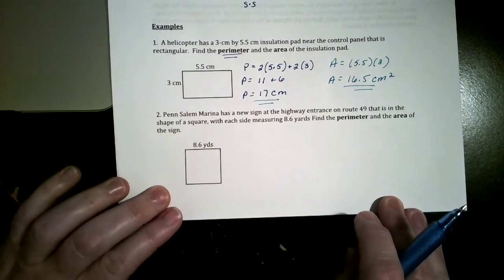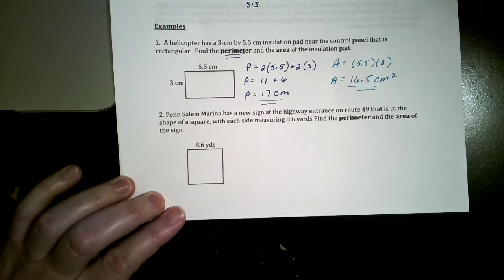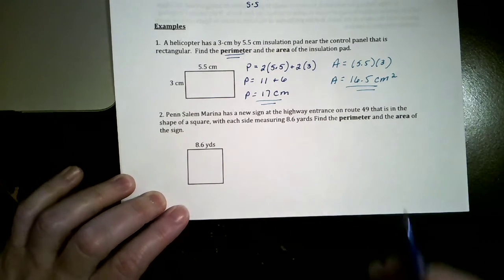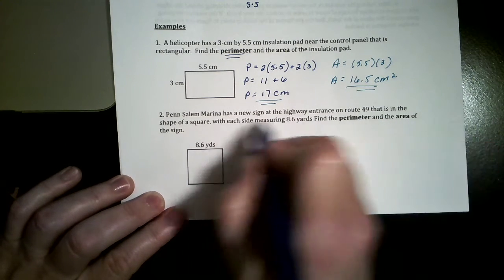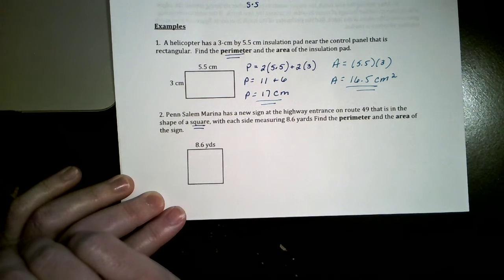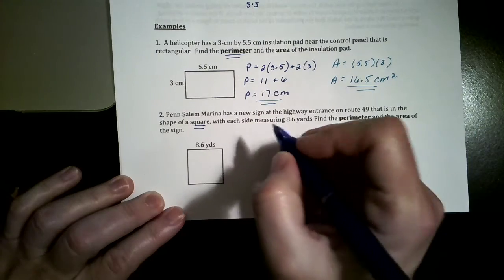Let's move on to the next question. Penn Salem Arena has a new sign at the highway. I'm making that up. They don't really have a new sign. At the entrance on Route 49, that is in the shape of a square. Each side measures 8.6 yards. Find the perimeter and the area of the sign.